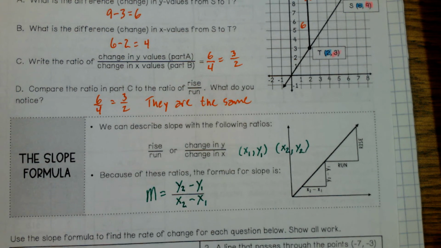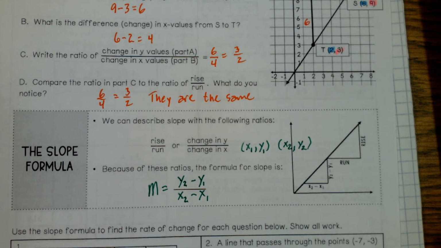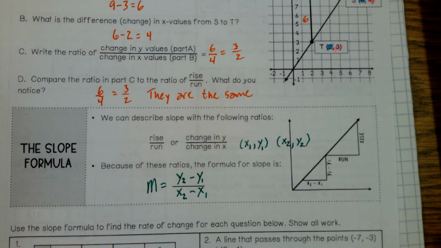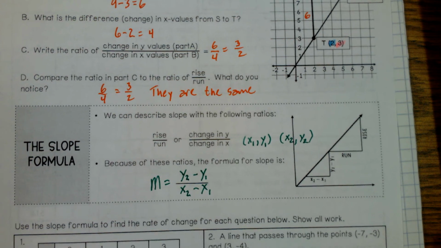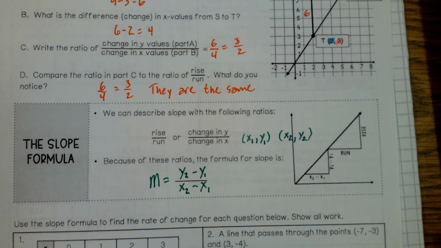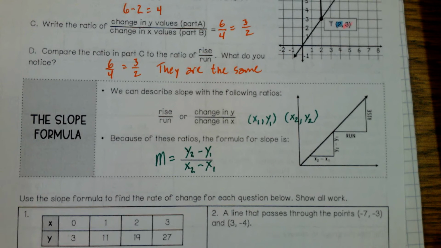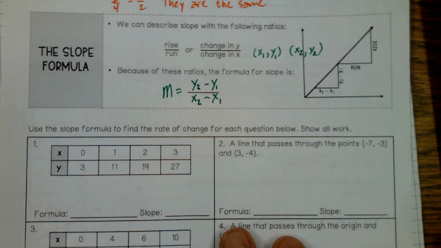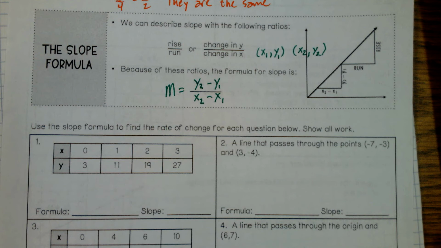So this is what we're going to be practicing with today. So we can find slope graphically like we did yesterday, rise over run. We can also, if we have data points or points of ordered pairs, use the slope formula here. So let's go ahead and do that. We're going to use the slope formula to find the rate of change for each of the questions below. Show all your work.